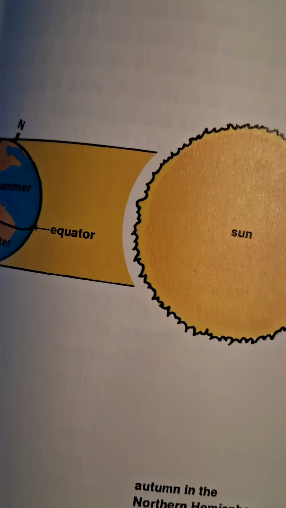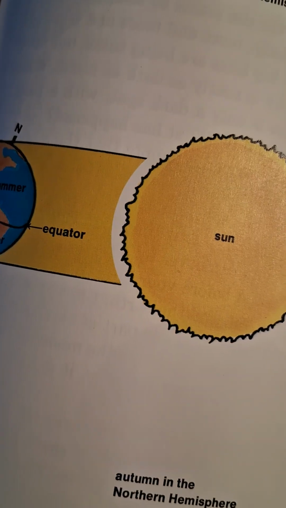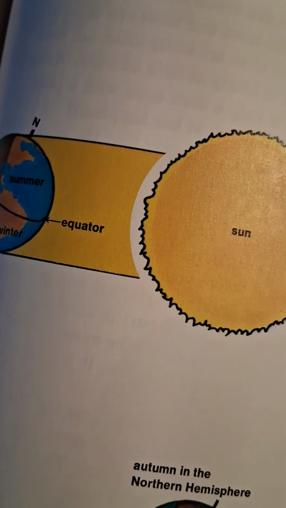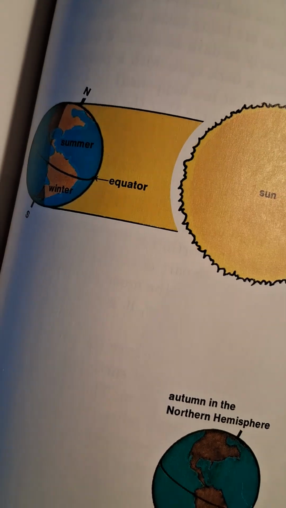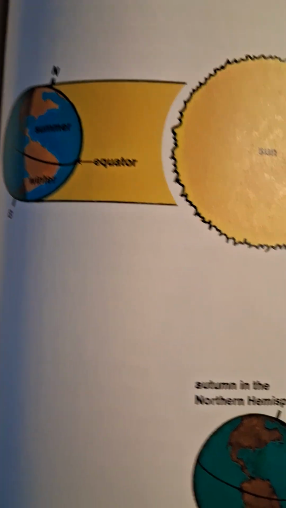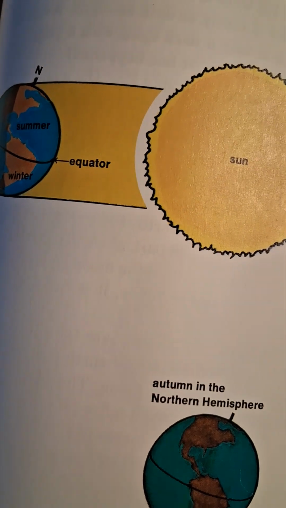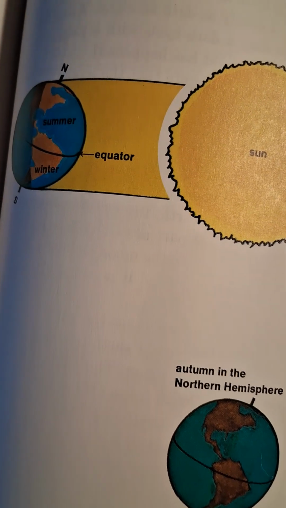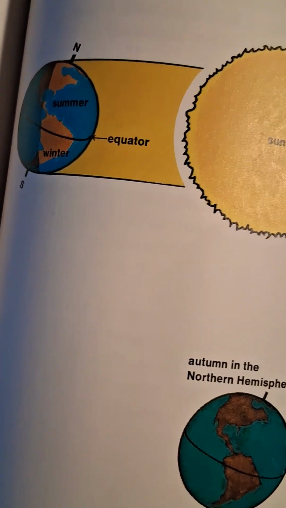When the Earth has moved halfway around the sun, the North Pole is tilted away from the sun and the South Pole is tilted toward the sun. Now, the southern part of the world gets the most light and the northern part gets the least. So people in the northern part shiver in winter's cold, while those in the southern part enjoy summer. One part of the Earth always has summer. A band around the middle of the Earth, where the equator is, always gets about the same amount of sunlight, so it always stays hot.